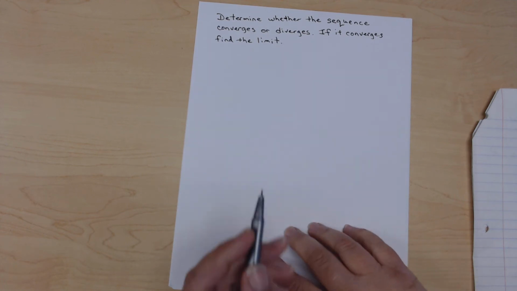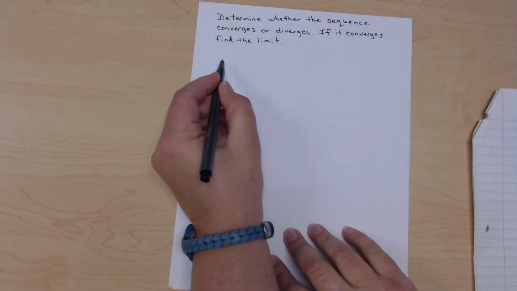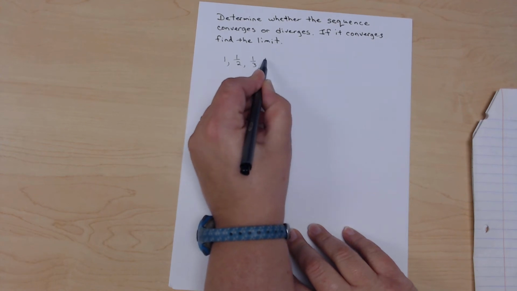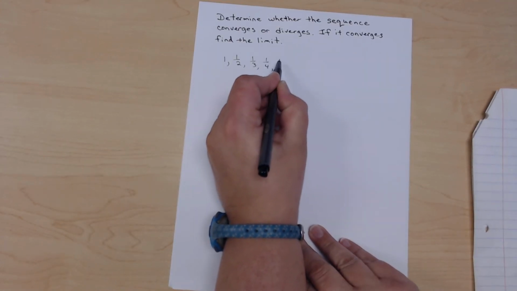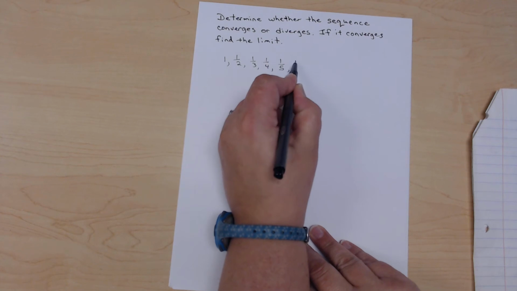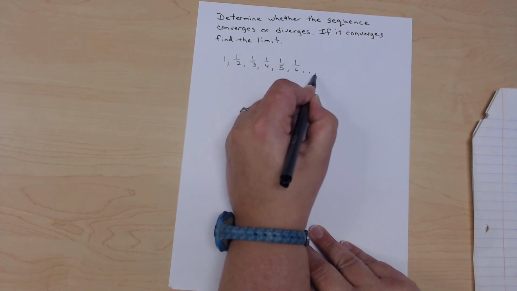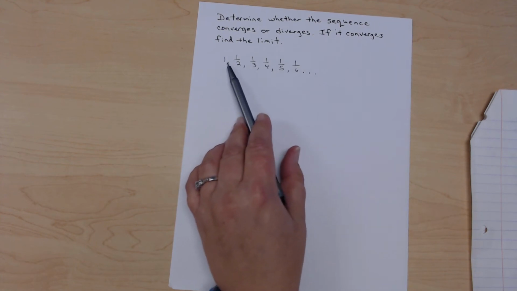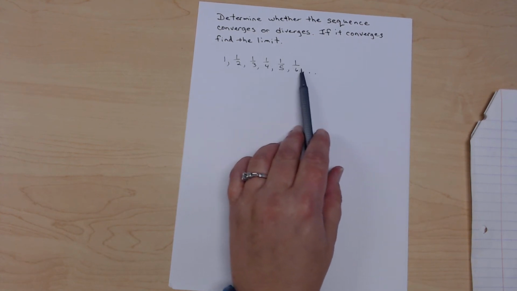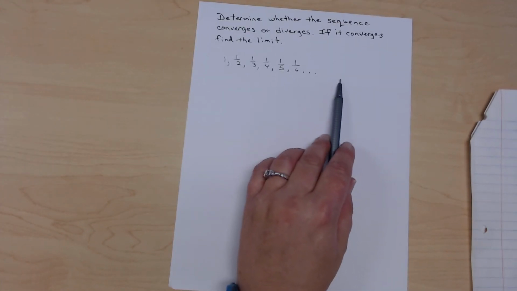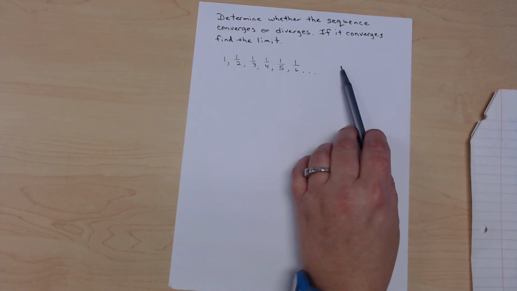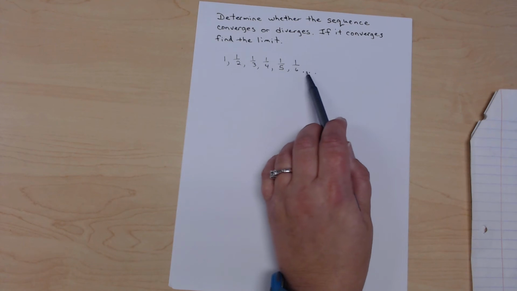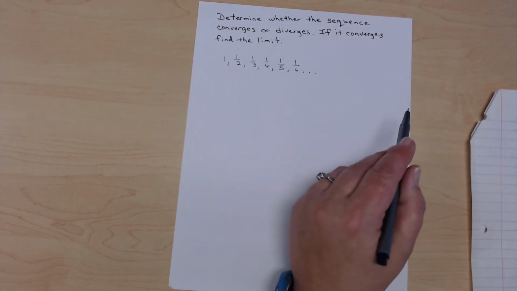Okay, so our first example is 1, 1/2, 1/3, 1/4, 1/5, 1/6, ... What is happening here? We could maybe even write a rule, but let's just talk about it. The bottom is getting bigger. Eventually, we're going to do 1 over 1,000. Eventually, we're going to do 1 over 1,000,000. Because remember, these 3 small dots mean it's going on forever.